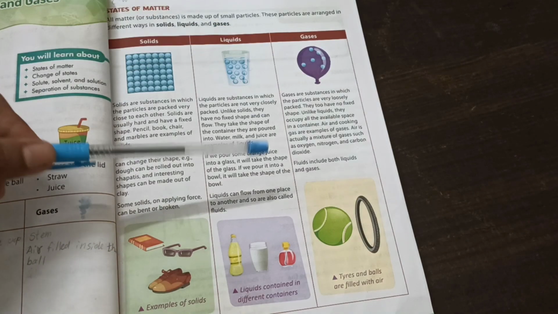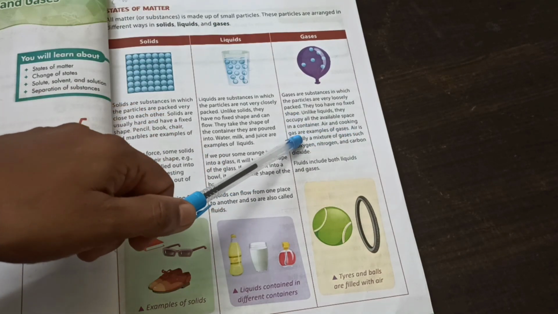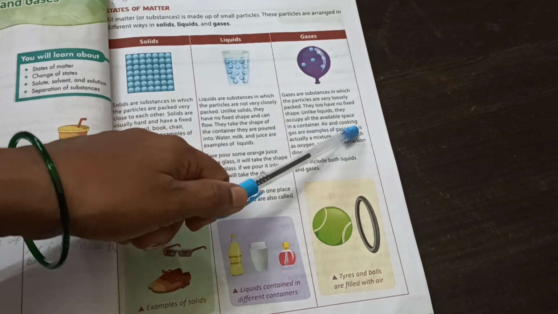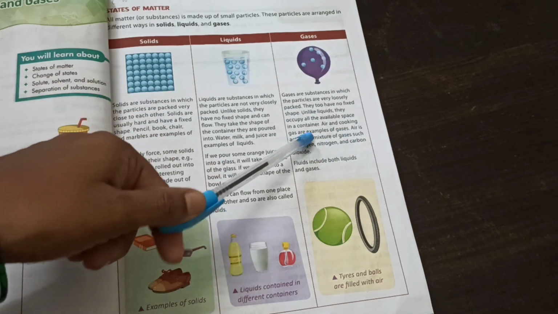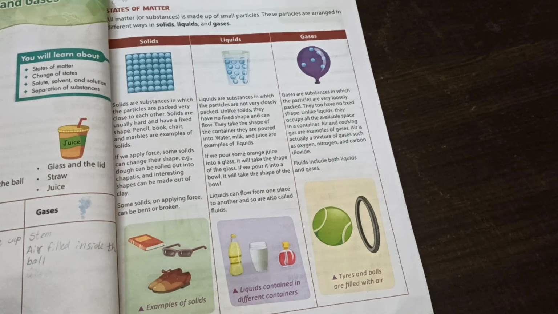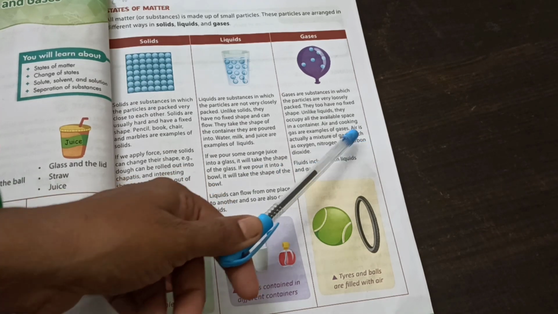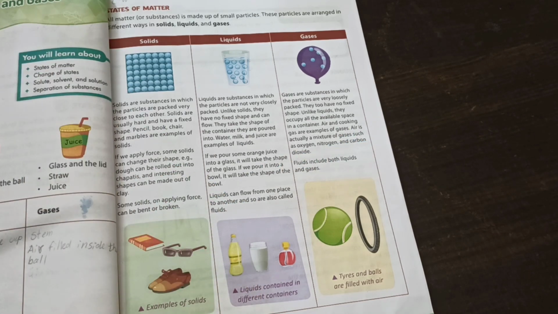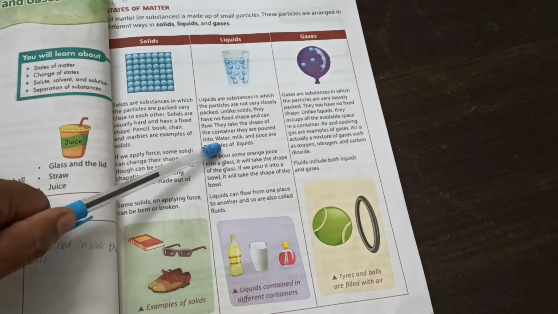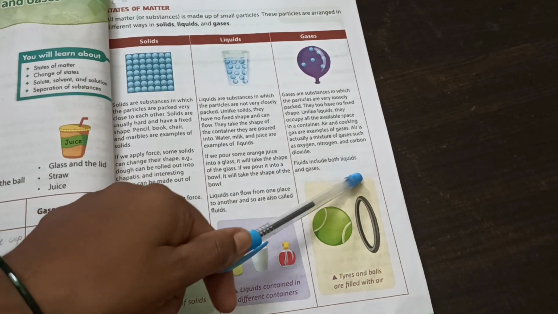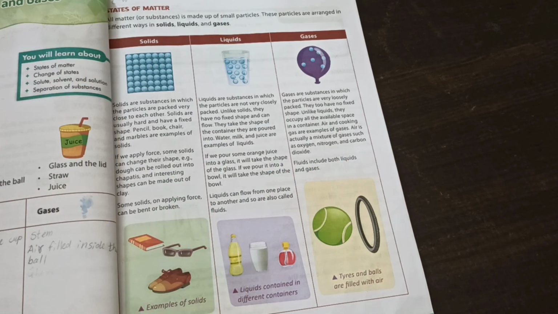Air and cooking gas are examples of gases. Air is actually a mixture of gases such as oxygen, nitrogen and carbon dioxide. Fluids include both liquids and gases.